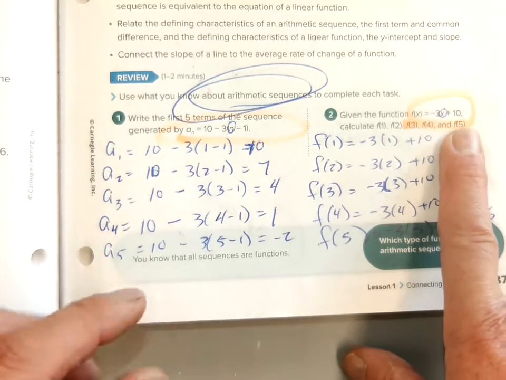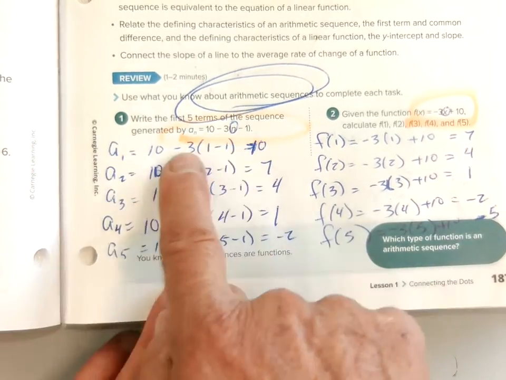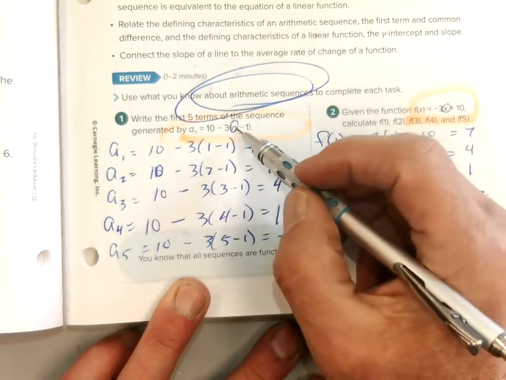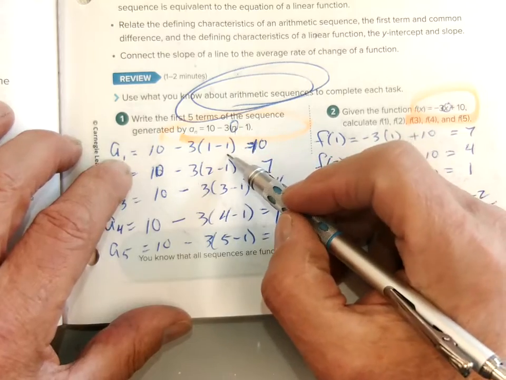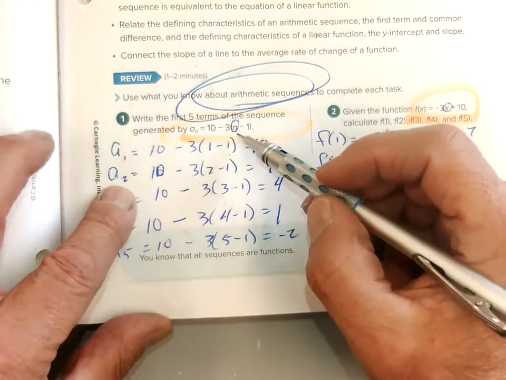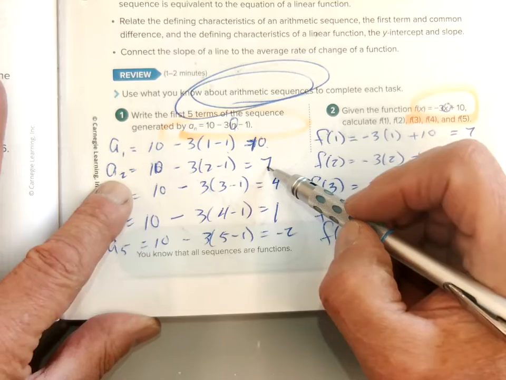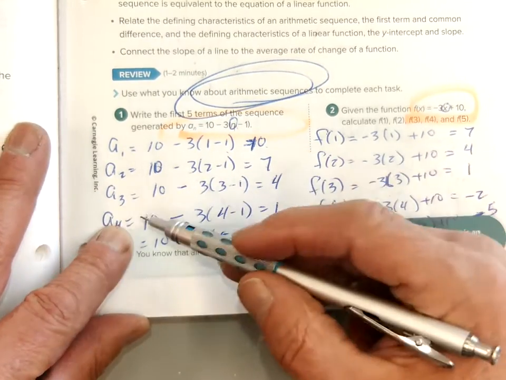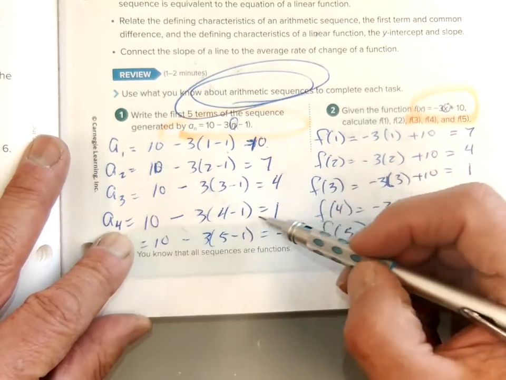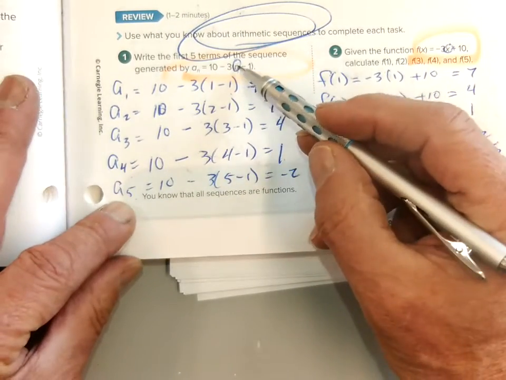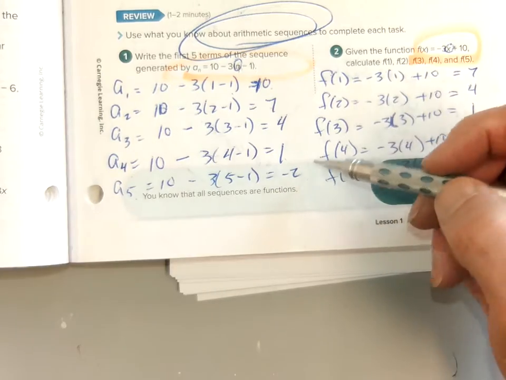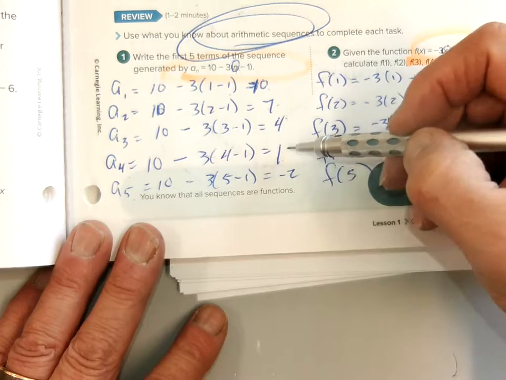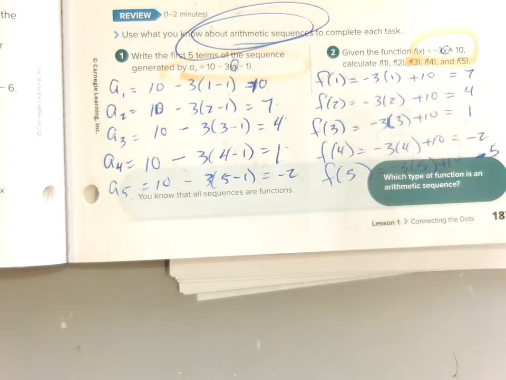So we went through and looked at the sequence. It says write the first 5 terms. I plugged 1 in for n, so a of 1, and I got 10. Then I plugged 2 in for n, and I got 7. I plugged 3 in for n, and I got 4. I plugged 4 in for n, and I got 1. I plugged 5 in for n, and I got negative 2, okay? All right, so that looks like a pattern. Looks like we're going down by 3, down by 3, down by 3, down by 3, which is basically the slope.